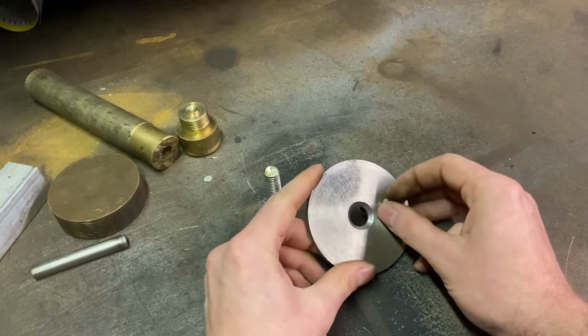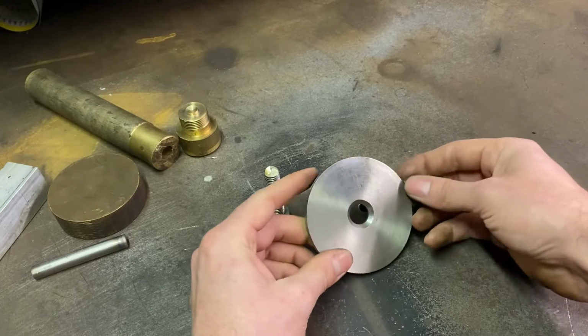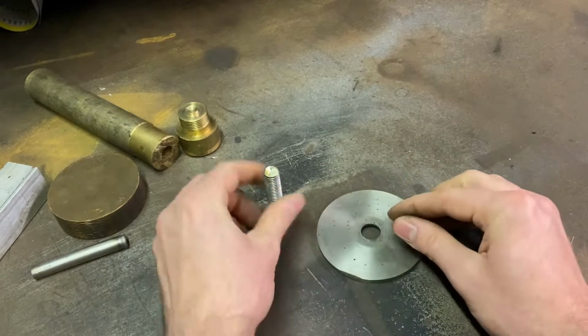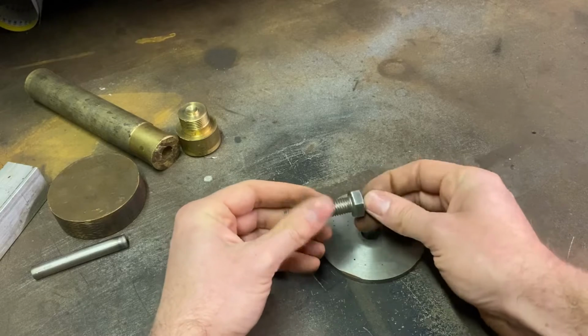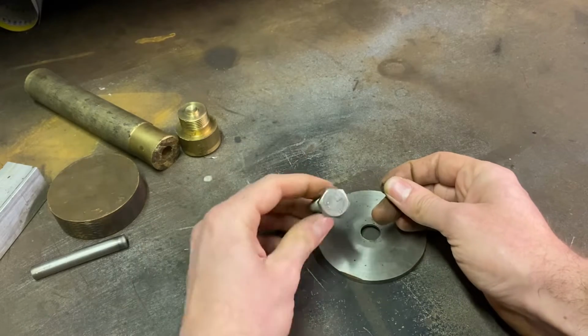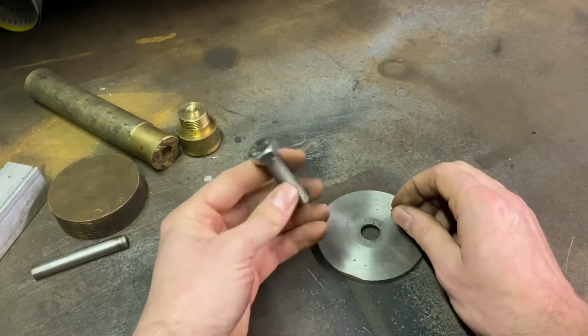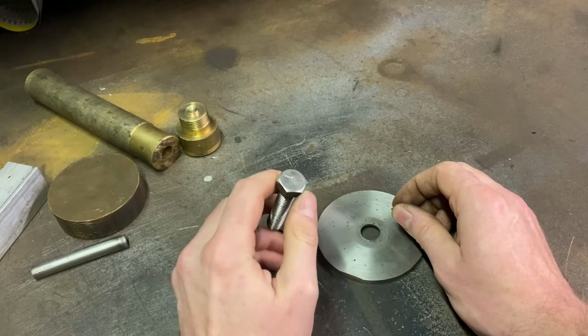This is likely to be 316 stainless. This probably isn't. This might be a 304 maybe. If I looked that up, we'll be able to tell what type of stainless that is. So a nice giveaway on the bolt head there.